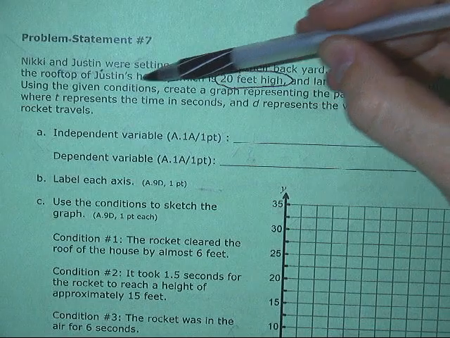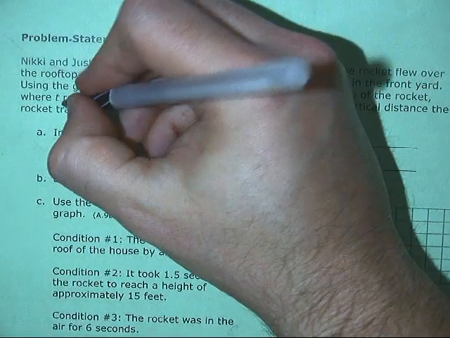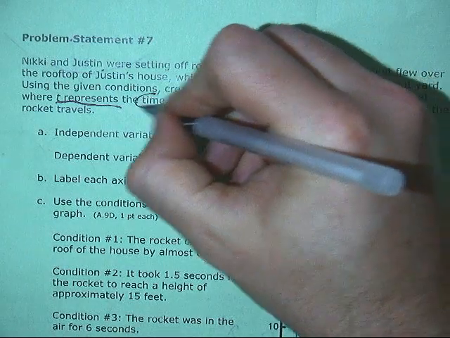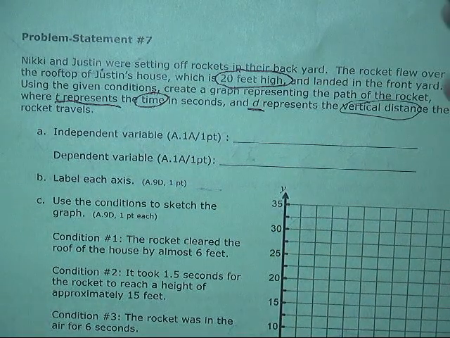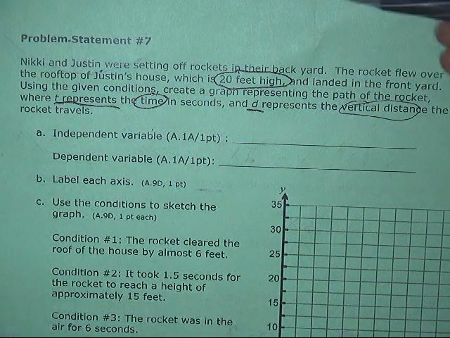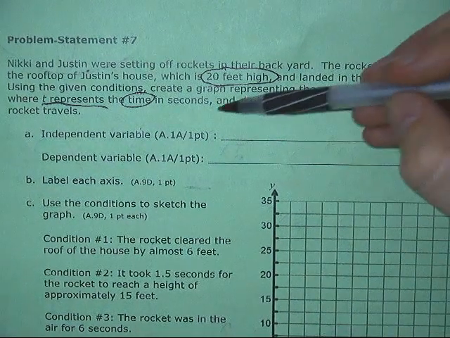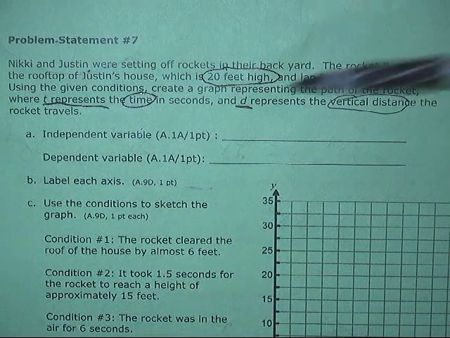Let's see, using the given conditions, create a graph of the rocket. T is time, and D is vertical distance. Now, we've got to decide on independent and dependent. Remember, many times we will think about cause and effect. In this case, time and distance, you can't really have a cause or effect there.